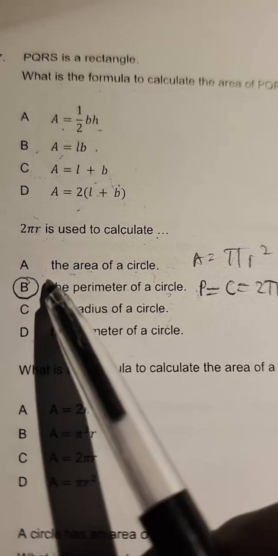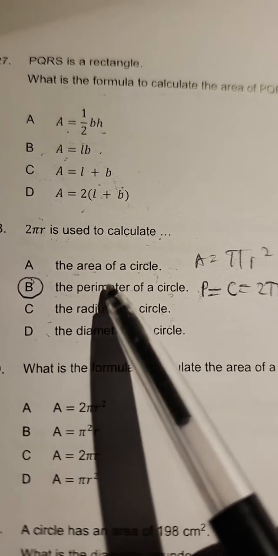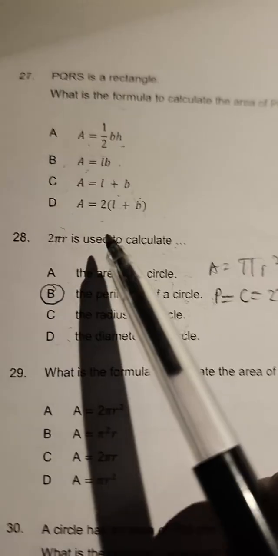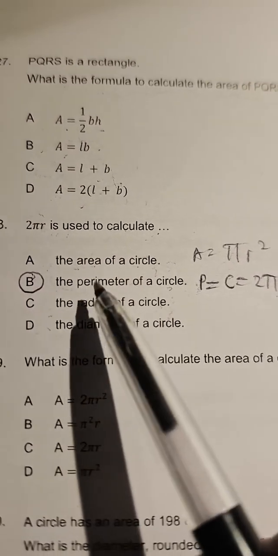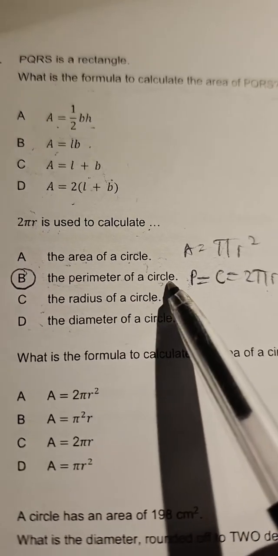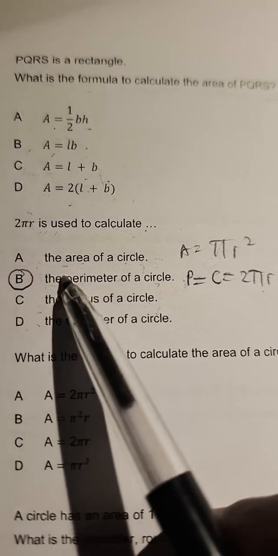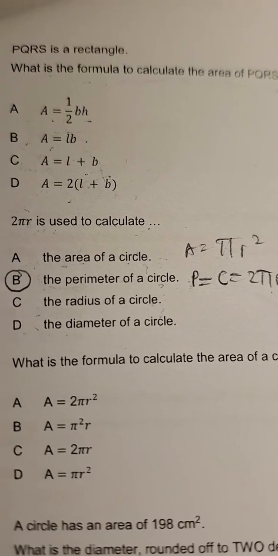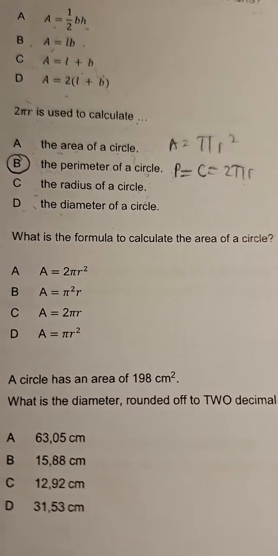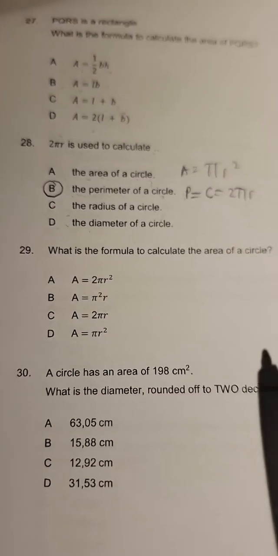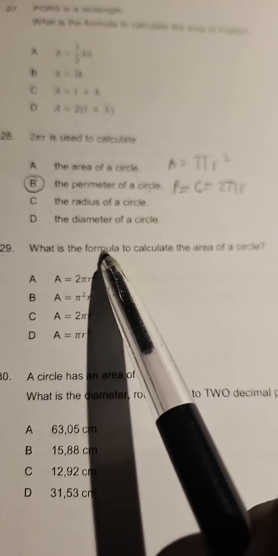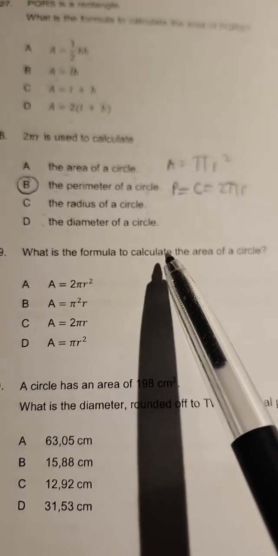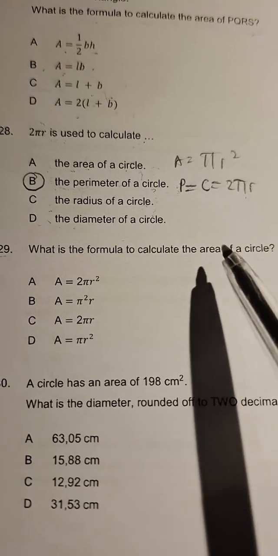Definitely no. So it is B. 2 pi r is used to calculate the perimeter of a circle, which is also referred to as the circumference.